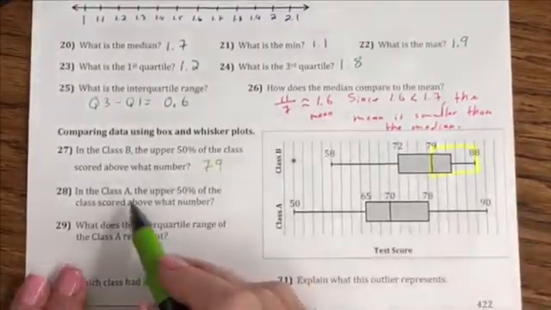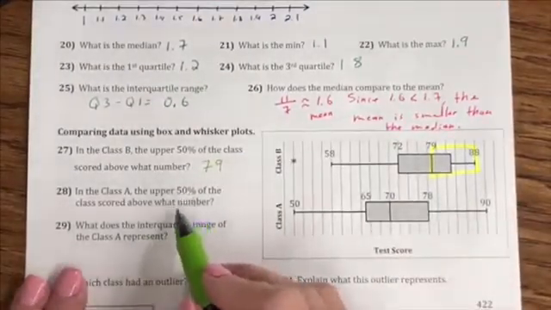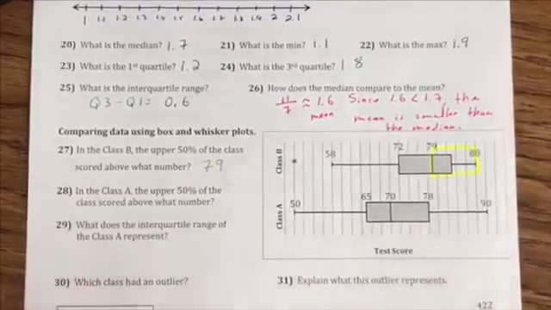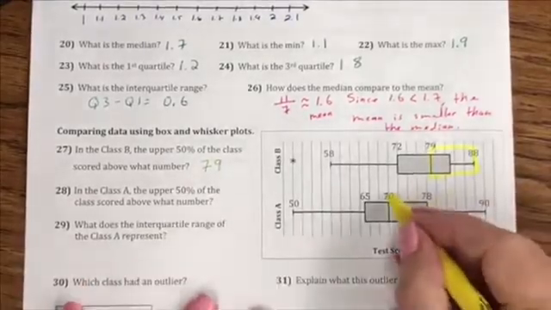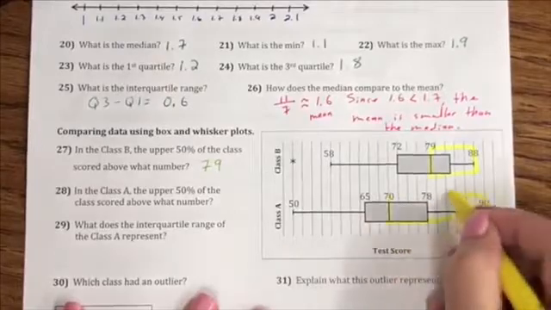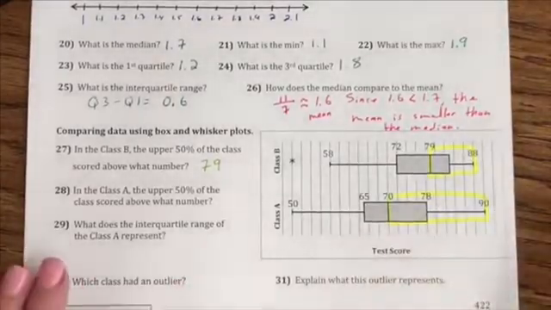Okay, in Class A, the upper 50% scored above what number? So once again, I'm looking for the top 50%. So that's from our median on up. So this one is 70.